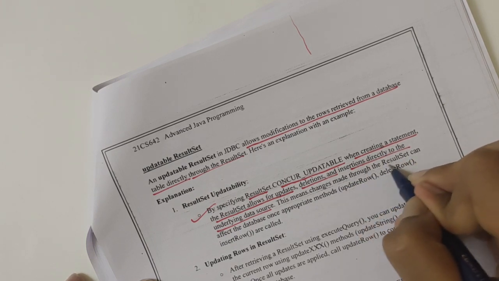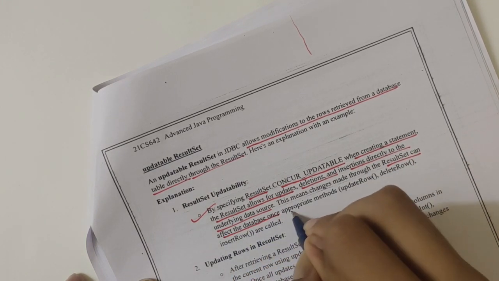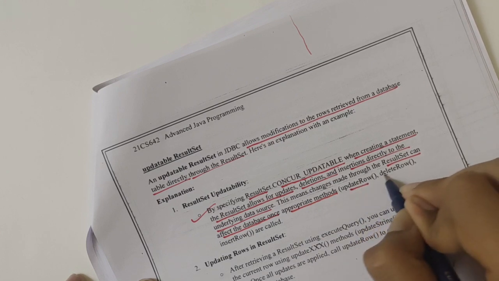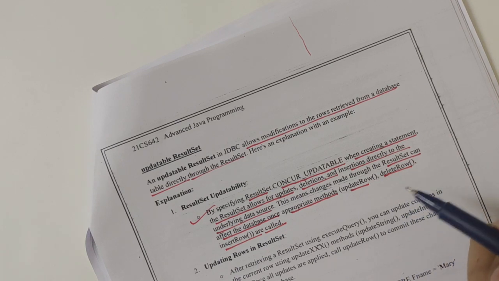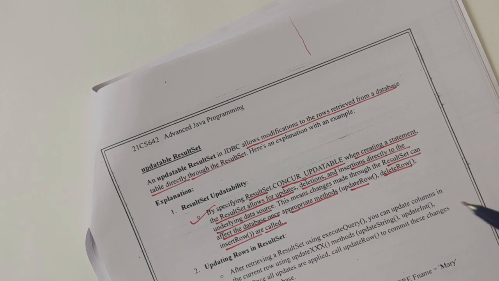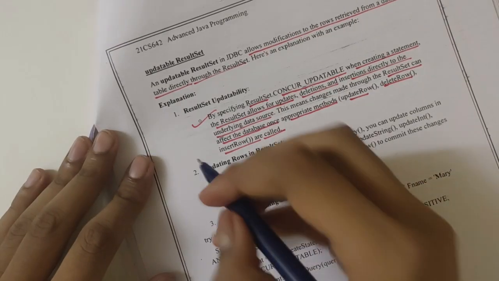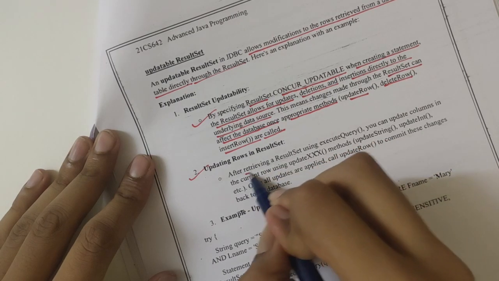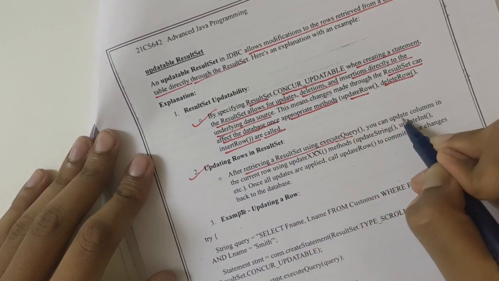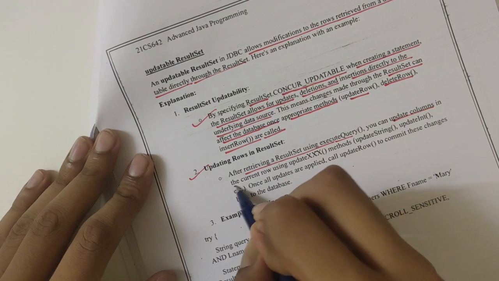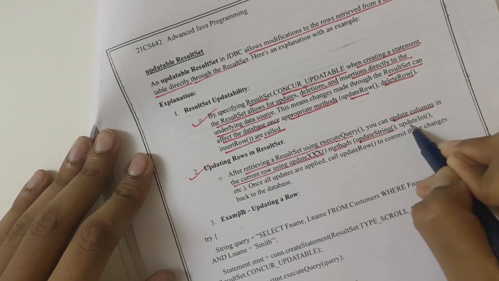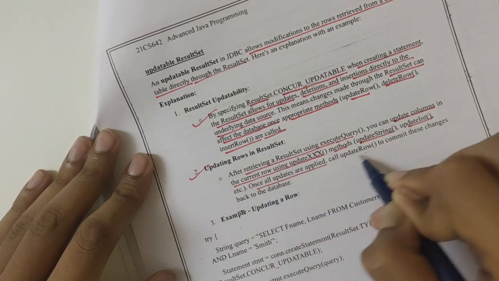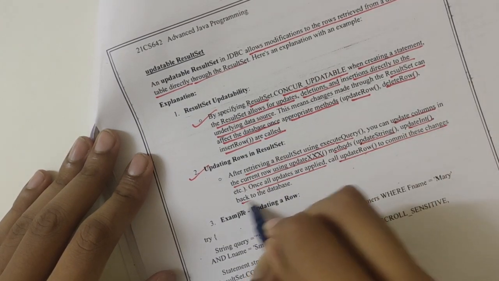This means that changes made to the result set can affect the database once appropriate methods like updateRow, deleteRow and insertRow are called. That means using these commands, we can start doing the modifications. Next we have updating a row in the result set. How will you update a row? After retrieving a result set using executeQuery, you can update columns in the current row using the updateXXX methods, that is updateString, updateInt. Once all the updates are applied, call updateRow to commit these changes back to the database.